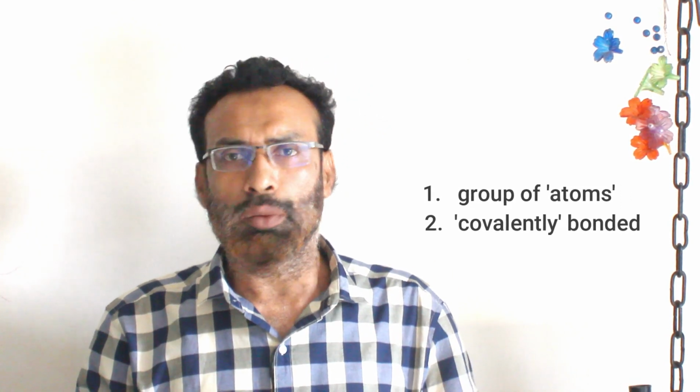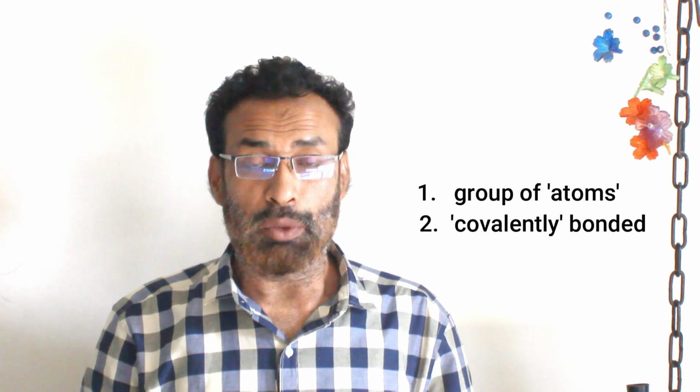What is a molecule? A molecule is defined as a group of atoms covalently bonded. So in this definition, there are two parts. One is that this is a group of atoms. Another, the group of atoms are held together by covalent bonding. When any substance follows these two conditions, then that can be called a molecule.